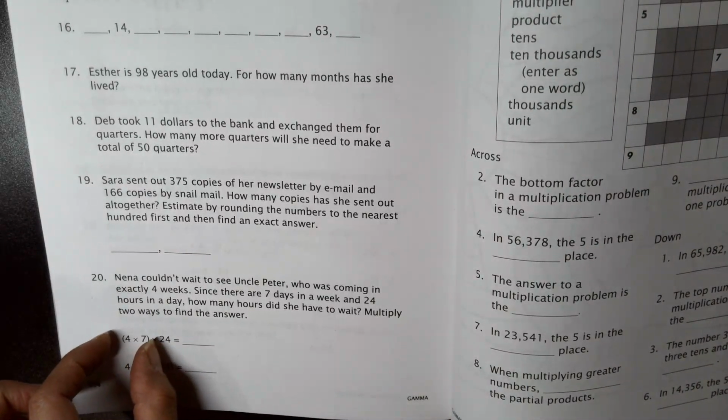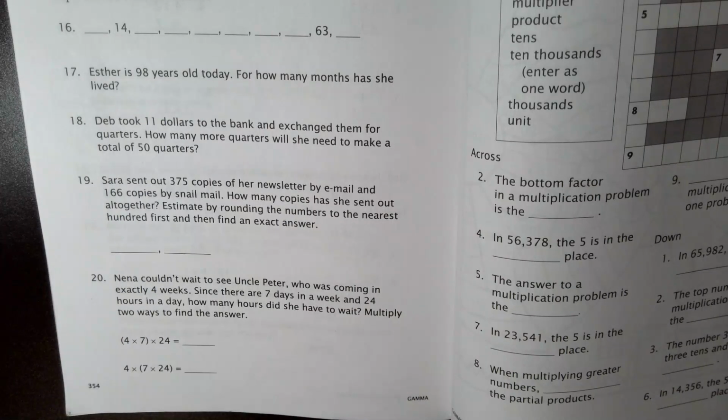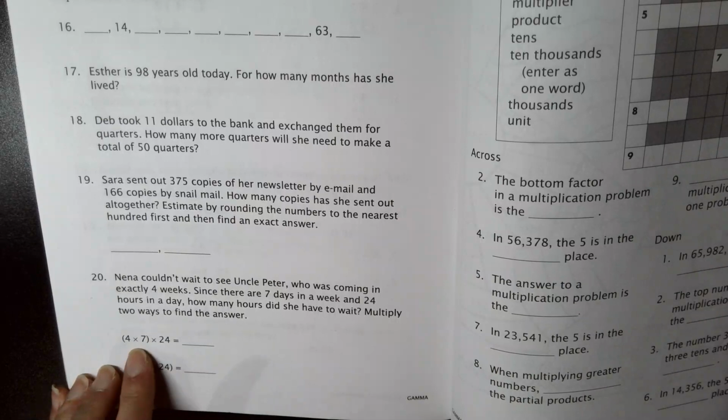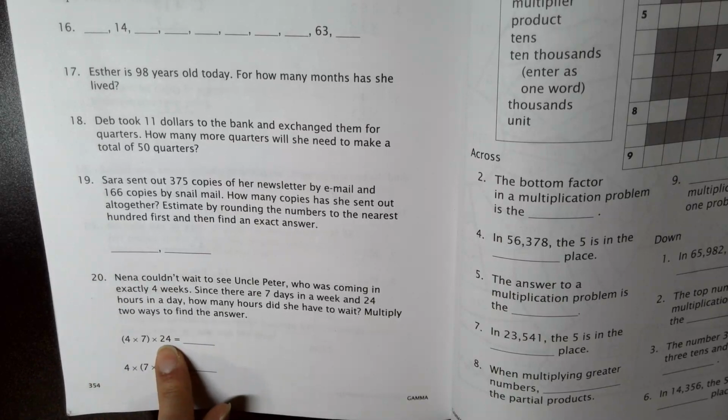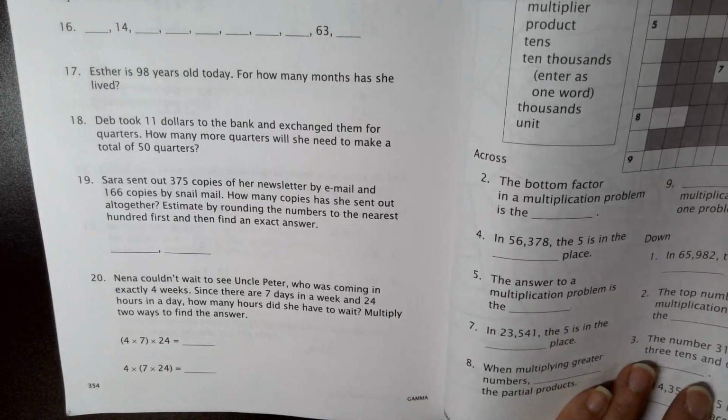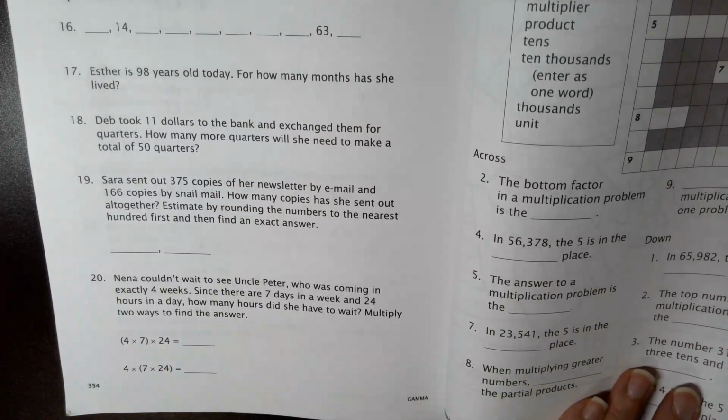You do in parentheses first. Okay, PEMDAS. Please excuse my dear Aunt Sally. PEMDAS, which is parentheses, exponents, multiplication, division, addition, subtraction. So since parentheses goes first, then we do what's in here first. So it would be 4 times 7, and whatever we get from there, then we multiply it by 24. Okay, so that's how that one would work. Okay, that's all for that chapter.